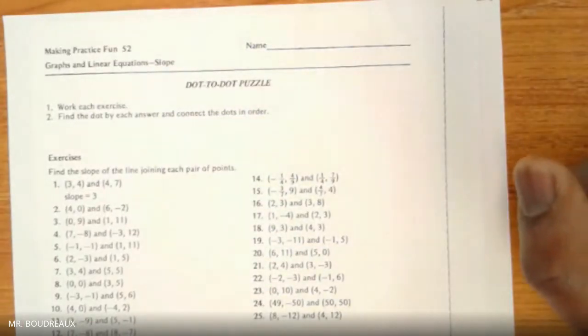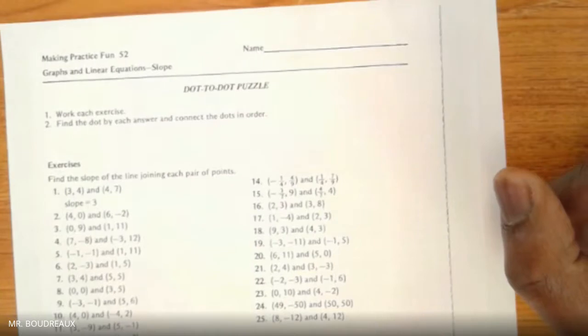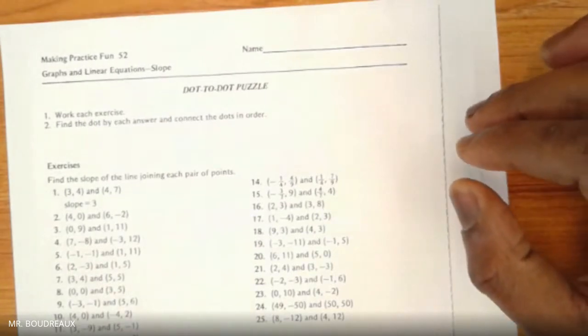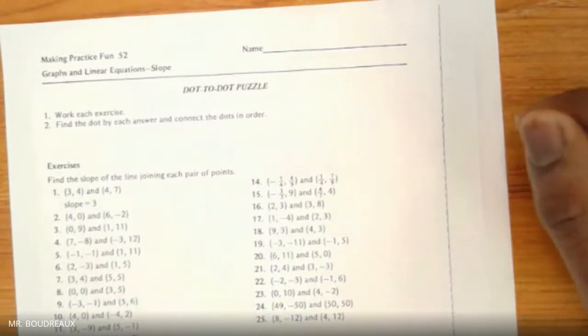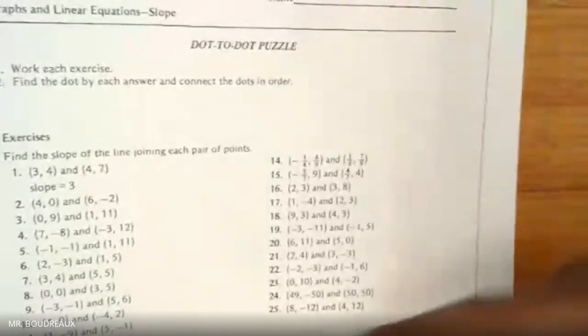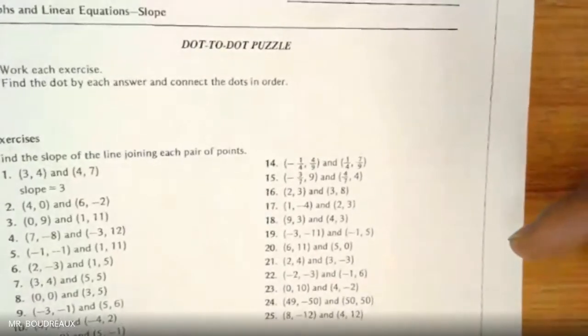Hello, everybody. I wanted to make a video to give you guys an idea of what I expect for this next assignment. And we will still go over this in class, but this way you have something to go back to. You'll need your assignment that's in the Google Classroom with all of the points and coordinates.